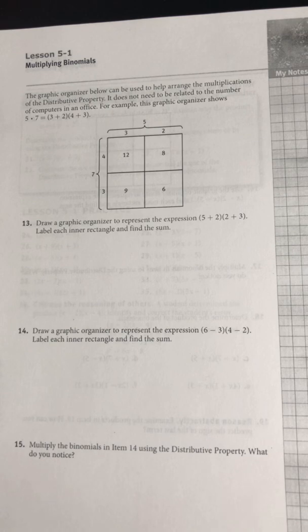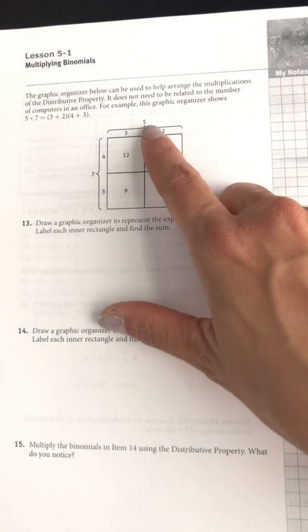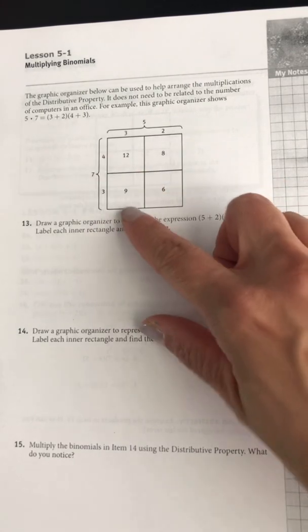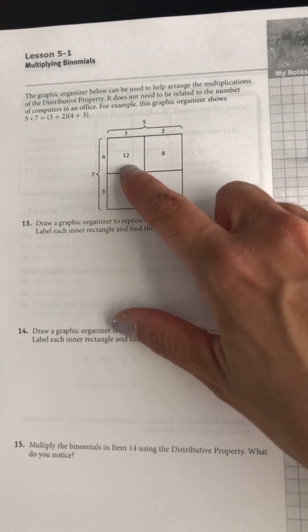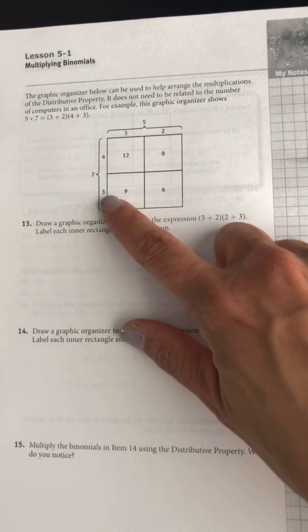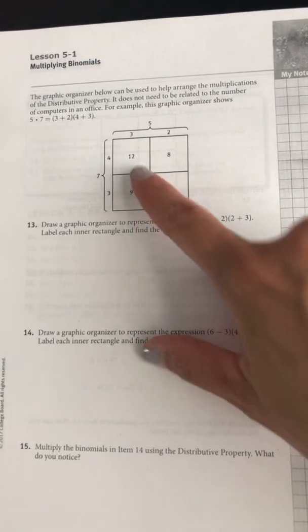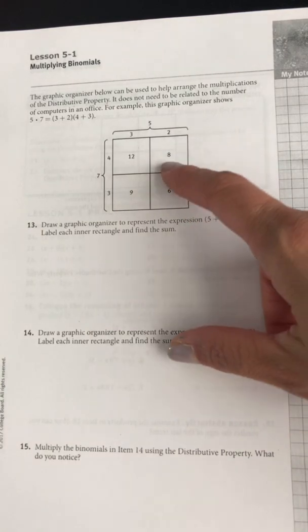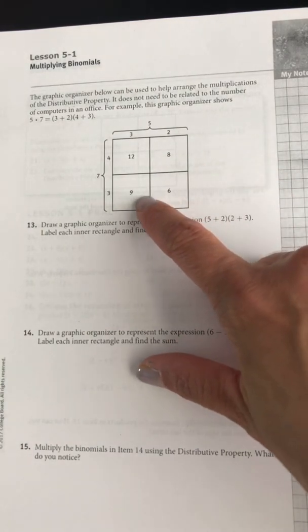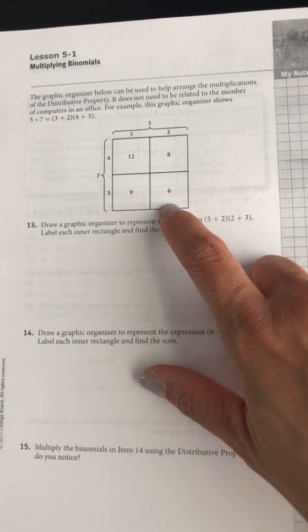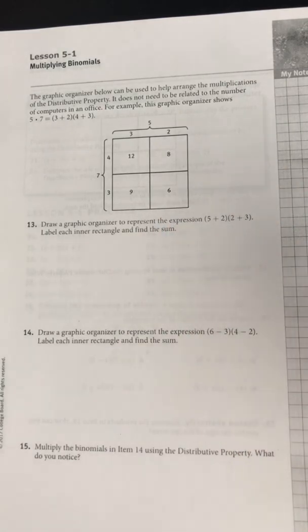For example, this graphic organizer shows 5 times 7 equals 3 plus 2 times 4 plus 3. So it just broke up the 5, broke up the 7, and we know that 4 times 3 is 12, 4 times 2 is 8, 3 times 3 is 9, 3 times 2 is 6. And when we add these up, 12 plus 8 is 20, 20 plus 9 is 29, 29 plus 6 is 35. Well, that's the same as 7 times 5, which is 35.